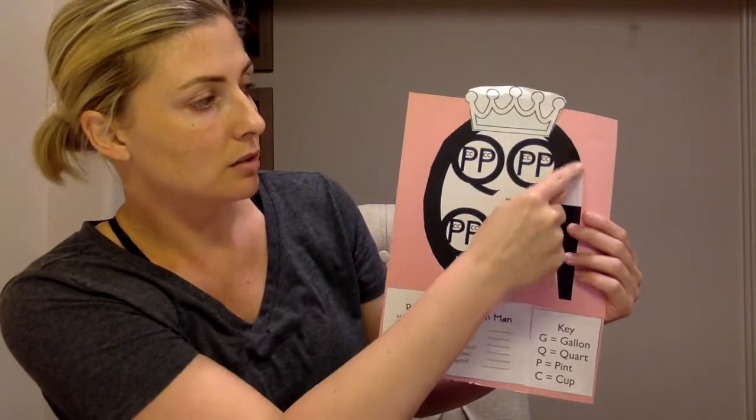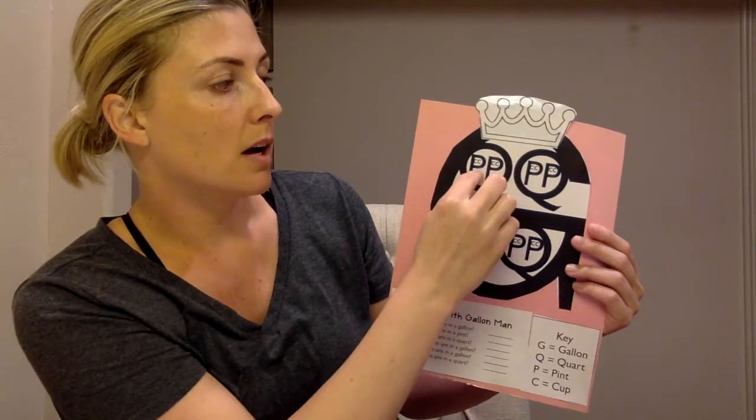So today we're going to be talking a little bit more about capacity, and we're going to be using the gallon guy. There are only 4 units that you need to know for the customary measuring system for capacity. That is gallon, being the largest unit. You've got quart, which is the next largest unit, pint, and then cup is the smallest unit. The way this gallon guy works is gallon is the largest unit. As the pictures, the letters get smaller, that is the smaller unit.